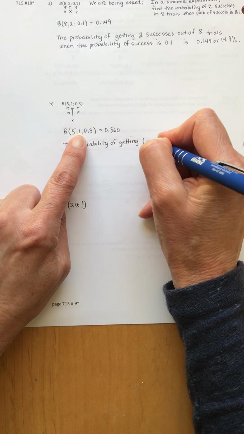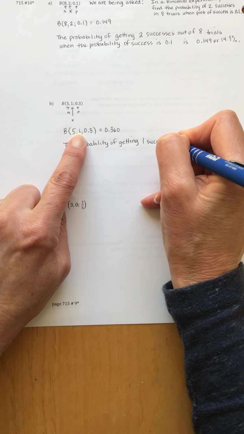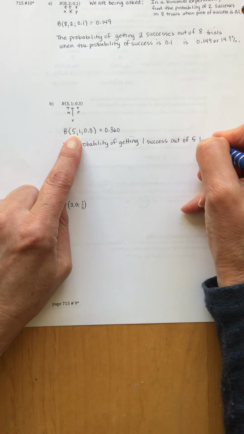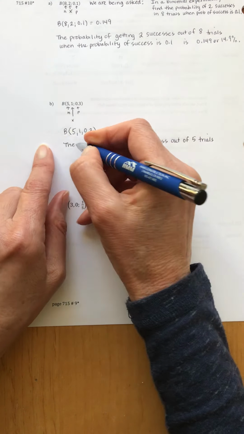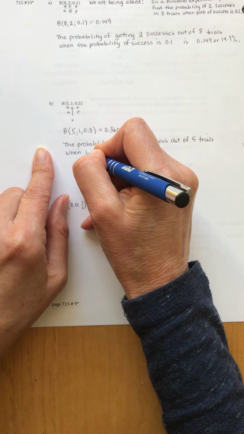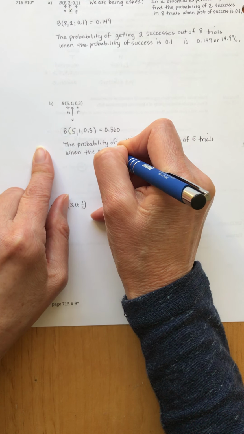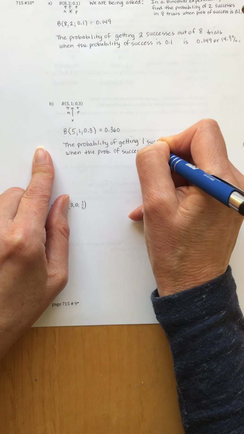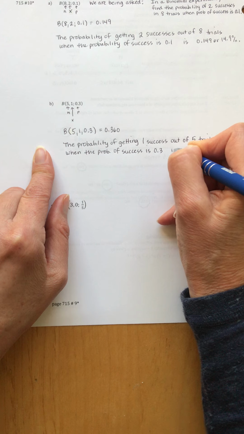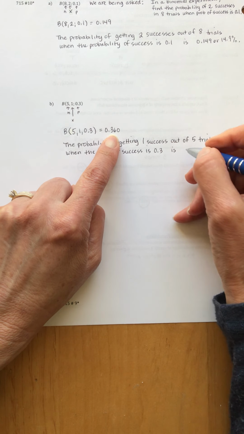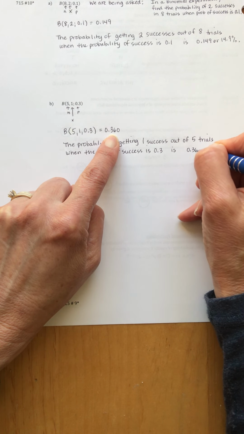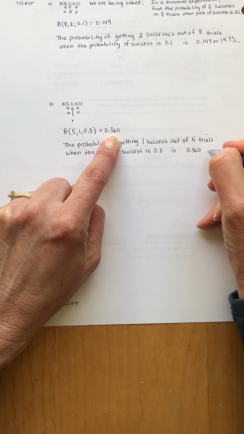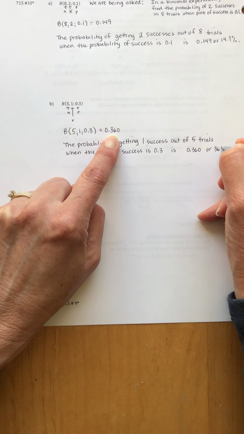So of getting 1 success out of 5 trials when the probability of success is 0.3 is, here's our answer, 0.360, or, if we wanted to turn it into a percent, 36%.